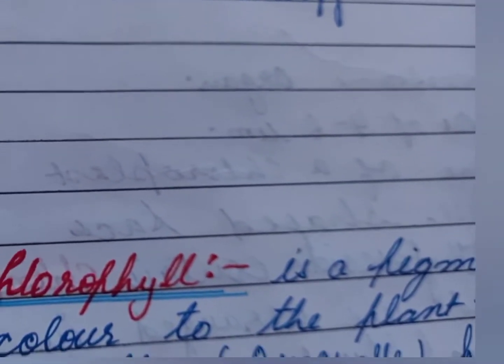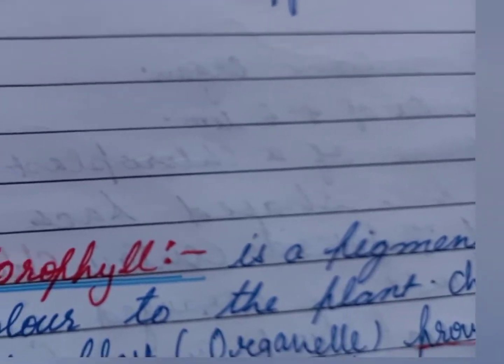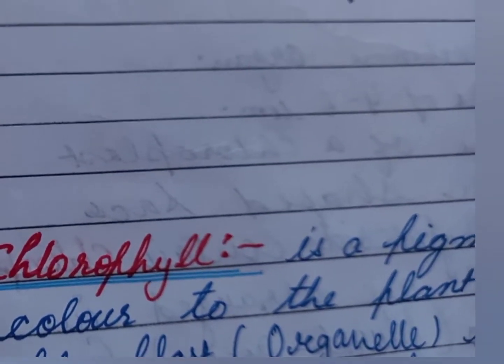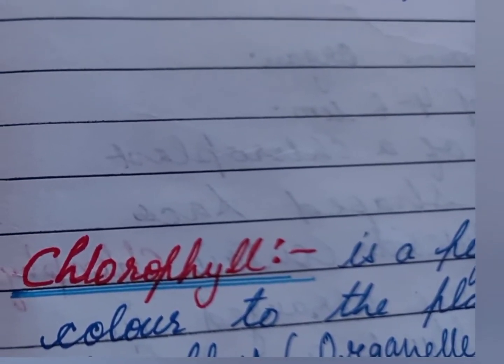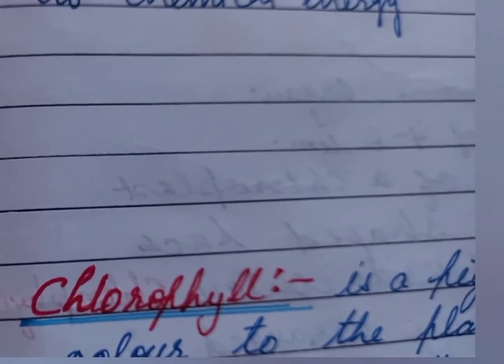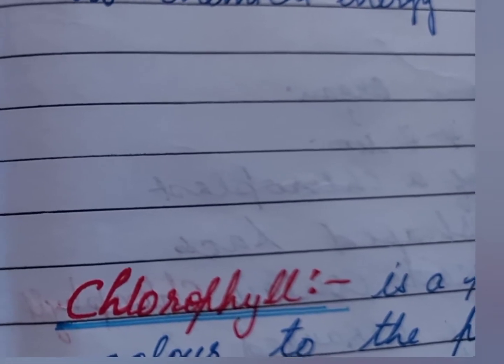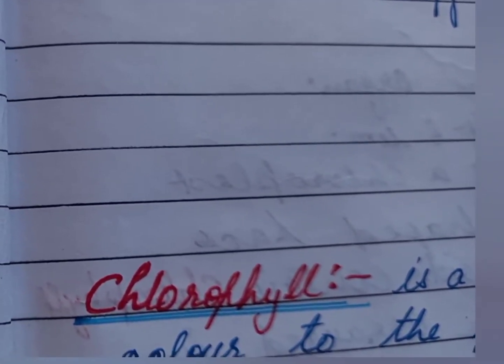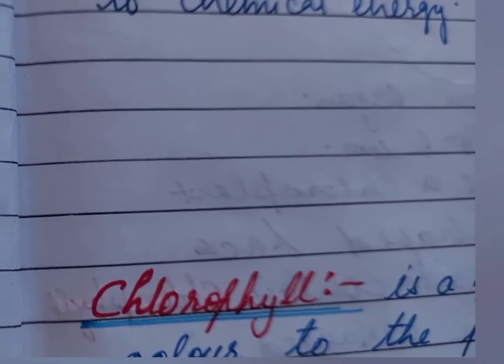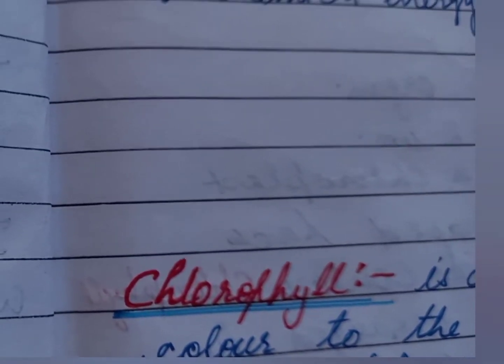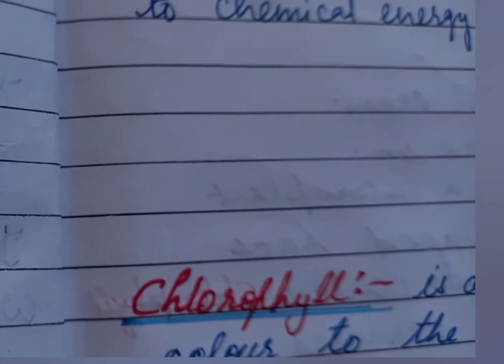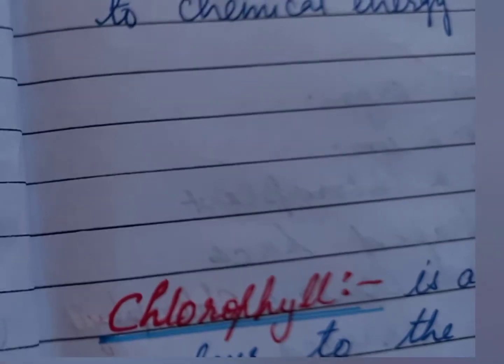It is a green color pigment present in the chloroplast, which is a plant organelle or plastid. It is present in the plant leaves, so leaves are also called the photosynthetic organ. This chlorophyll absorbs the energy from the sun.